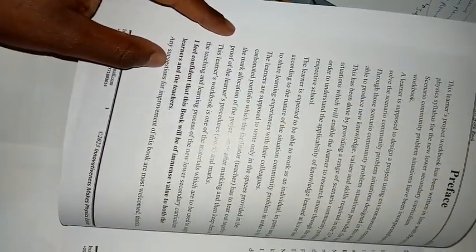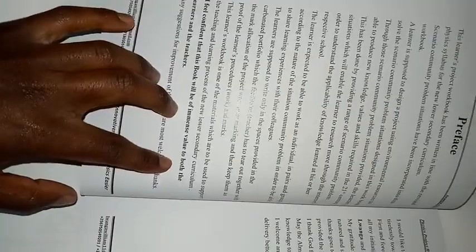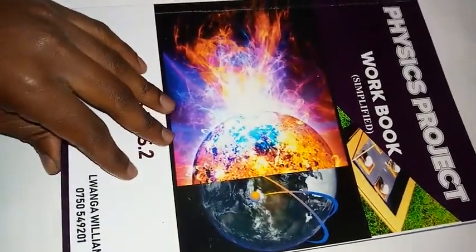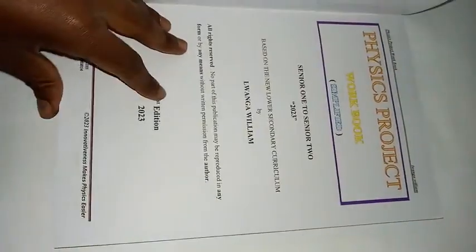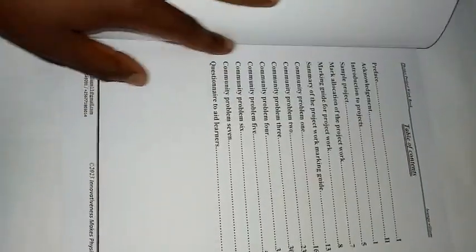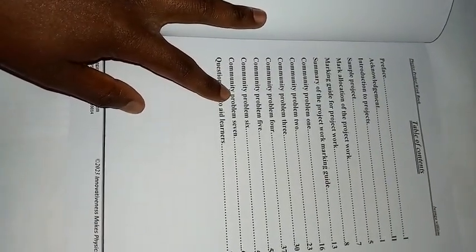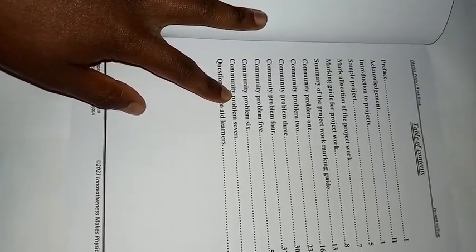which a learner is supposed to solve and design a project to come up with a product using environmental resources. In other words, in this book I just created problems, what I called community problems, but in scenario form, as we are seeing community problem 1, community problem 2. These community problems, up to 7, are for the learner to solve with the guidance of their teachers.